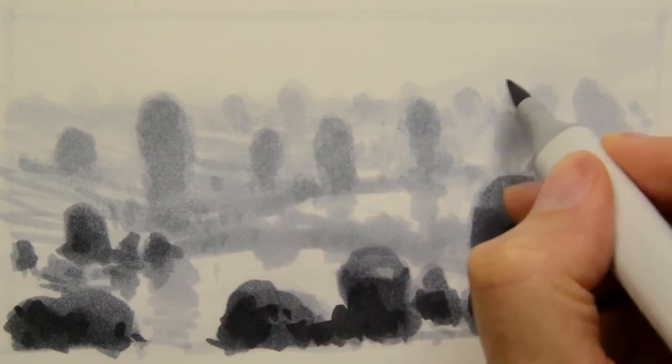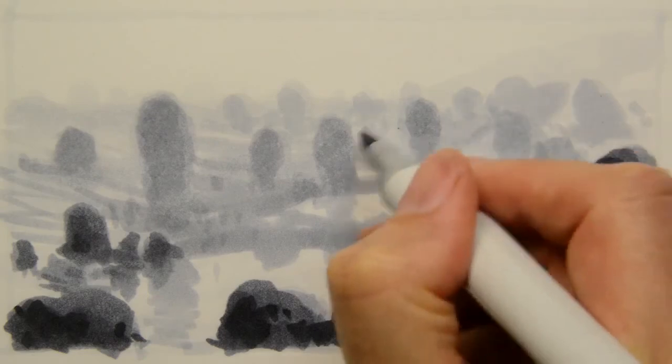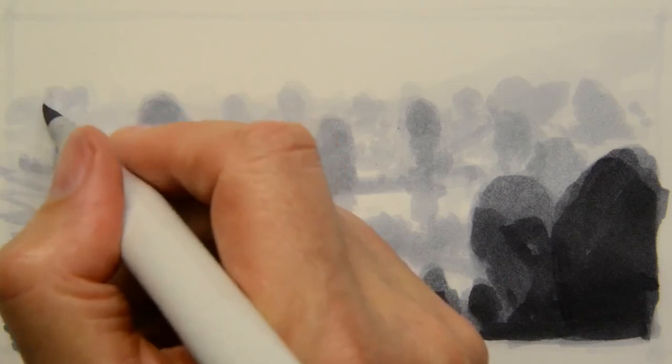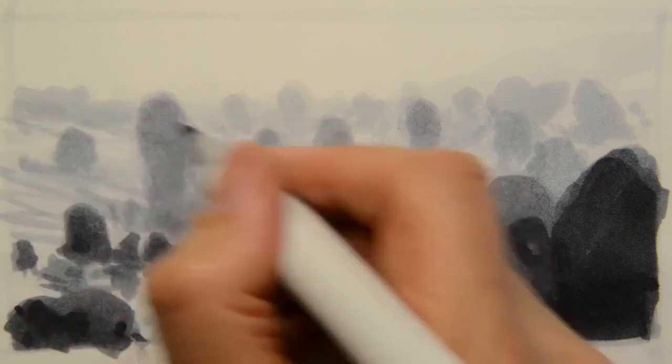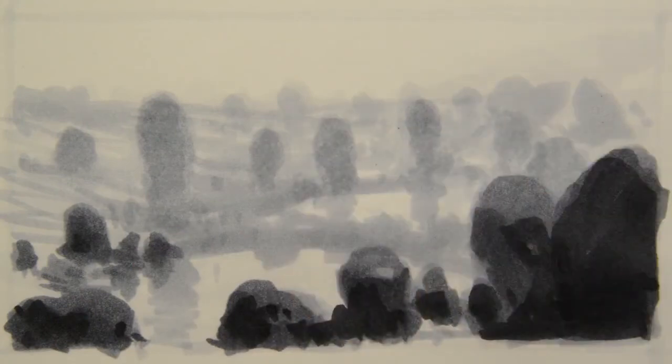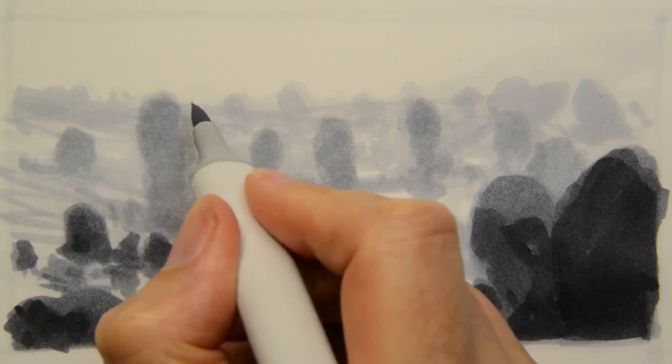So I'm going back now and refining. As the markers dry, they get a little bit lighter. So you're going to go back and just keep finessing. And so it's this idea of just always pushing and pulling those rocks in and out of space, right? I know as I add more contrast, they're going to come forward. If I can leave them light, they're going to go further away.